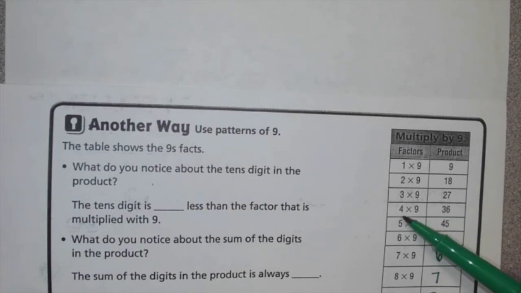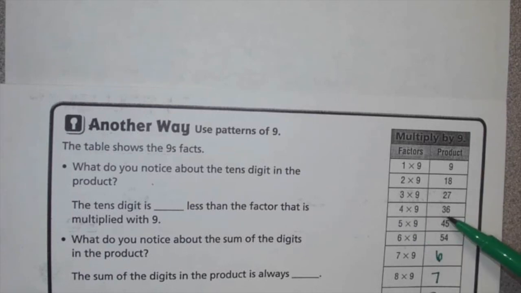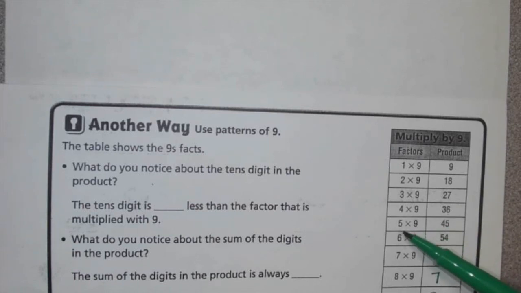Look at 4. 4 minus 1 is 3. Look at your answer. There are 3 tens in the answer. Look at 5. We'll do one more. 5. 5 minus 1 is 4. So 4 is in the tens place in the answer.